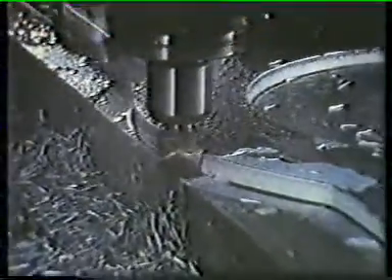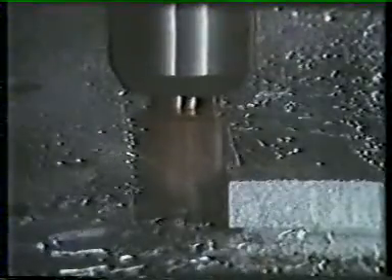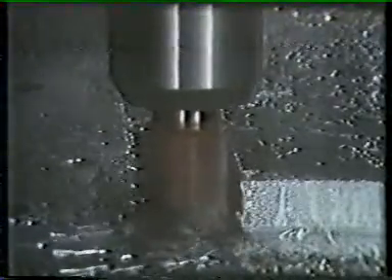In this automatic drilling and shaping machine, the path of the milling tool is programmed on a computer. Hydraulic power controls every movement of the tool, and provides the force necessary to remove up to 300 cubic centimeters of metal a minute.